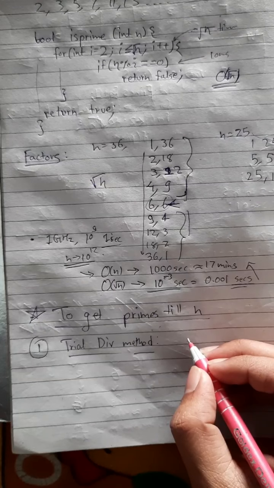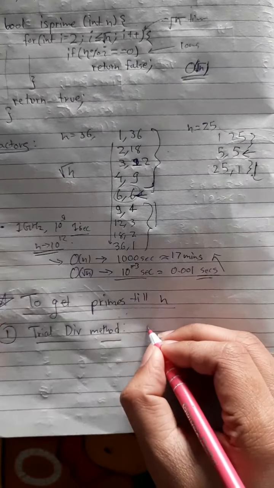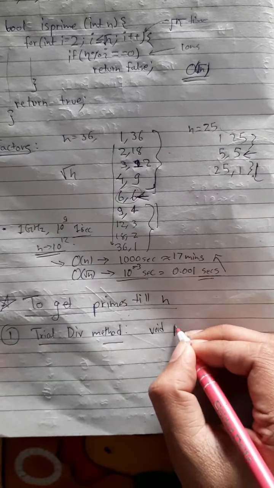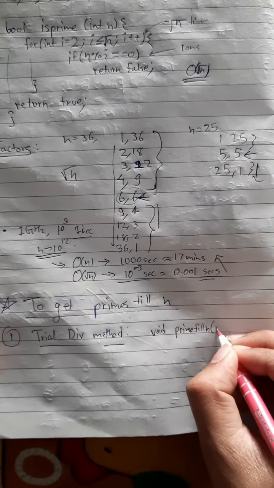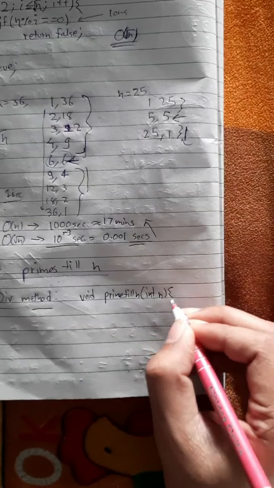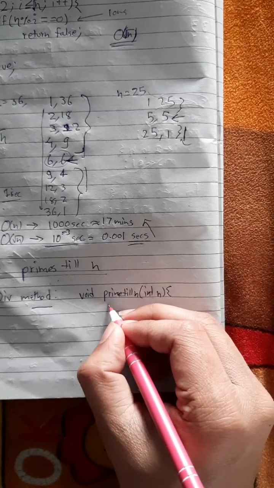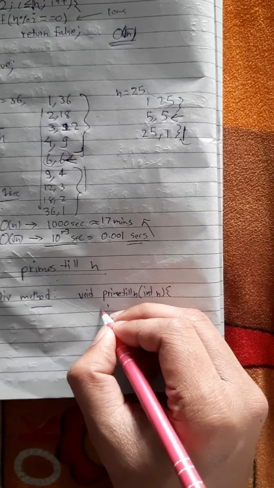It follows a very easy set of instructions: void primeTillN, which takes an integer as input. I will make a list, not necessarily a list, we can just output it also.